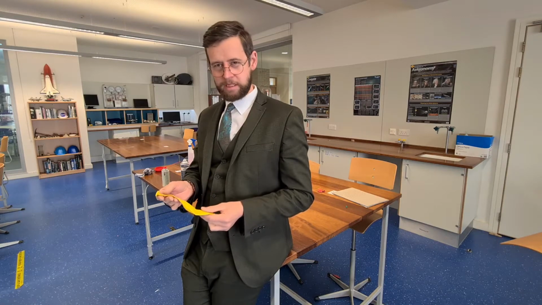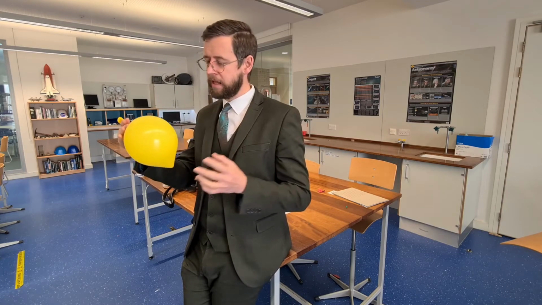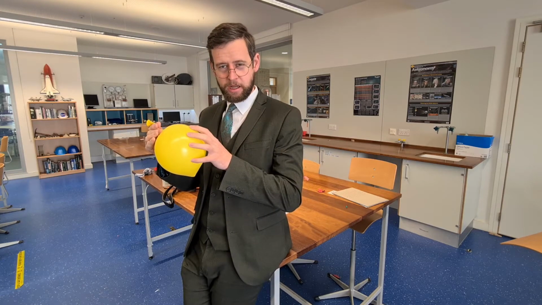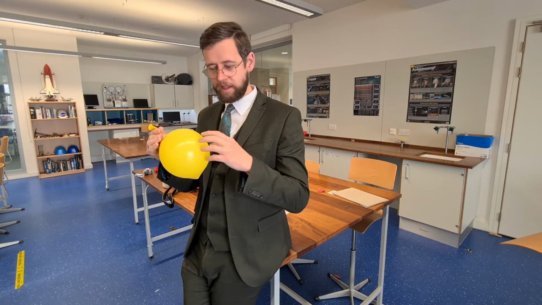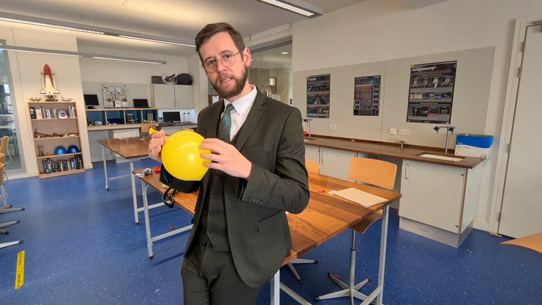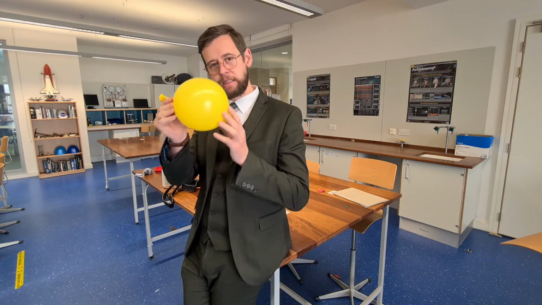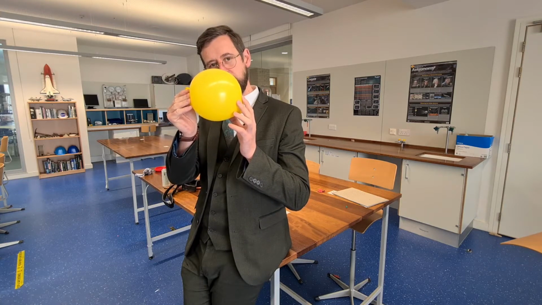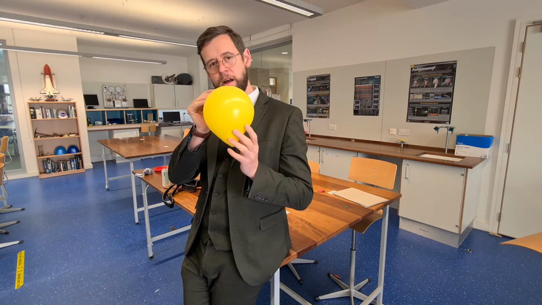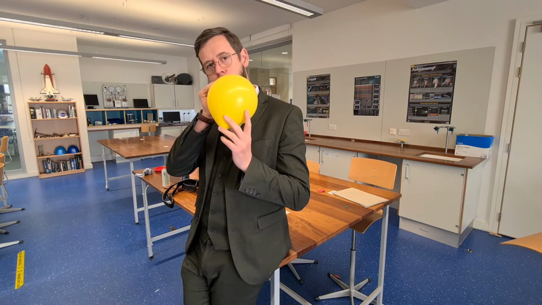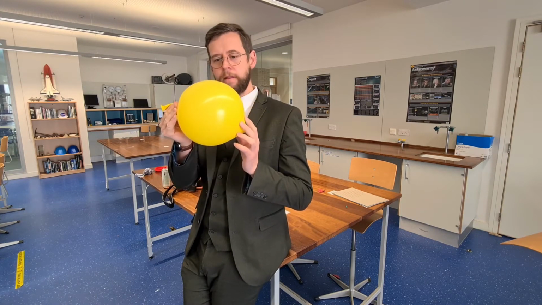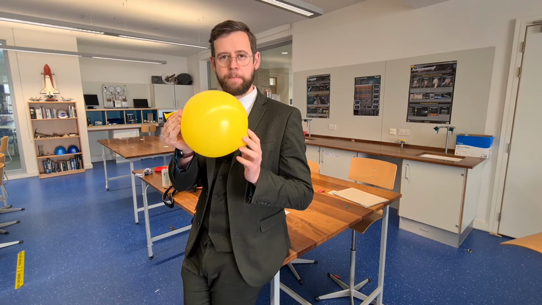Now, when I blow up this balloon, there is actually the pressure of the gas on the inside, and there is the pressure of the air on the outside. And when these are in balance, the balloon stays this size. If I increase the pressure by adding more air, the balloon indeed gets bigger.